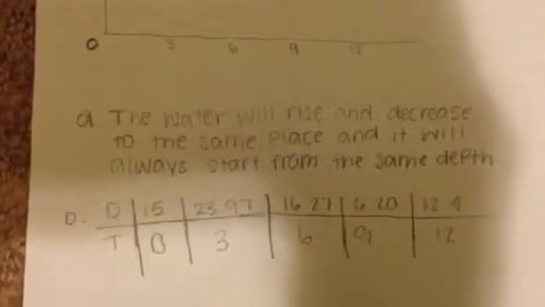The water will rise and decrease in the same pattern, and it will always start from the same depth. That's what we put on the graph right there.